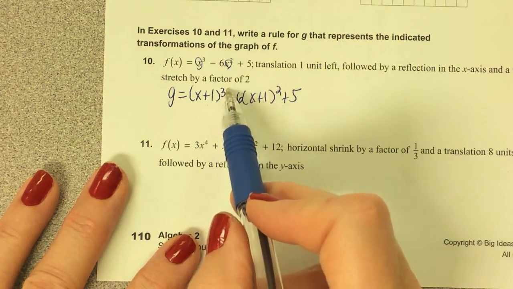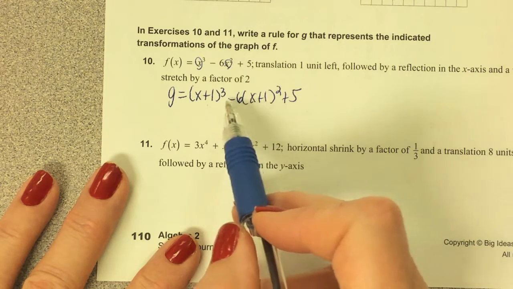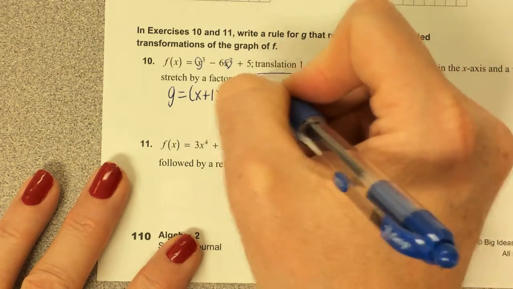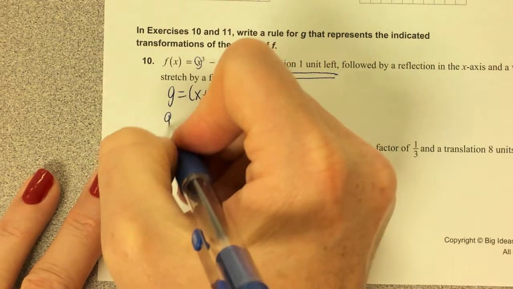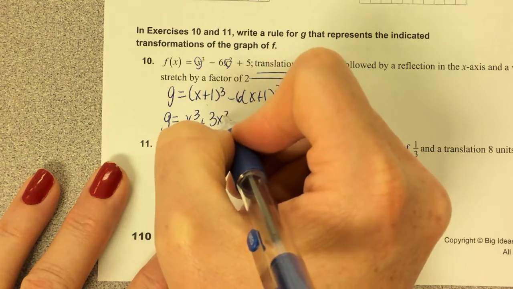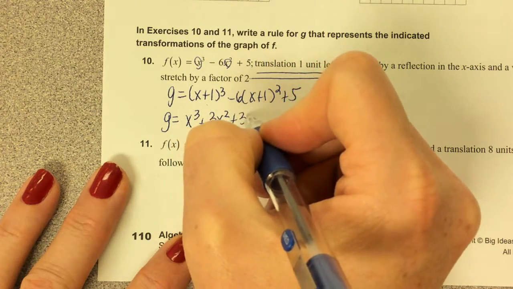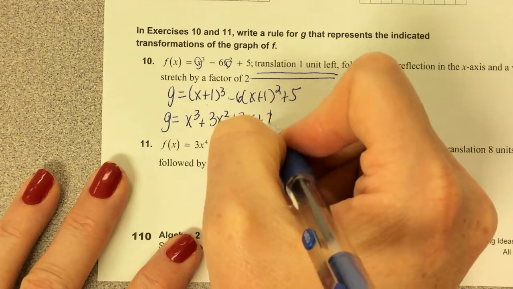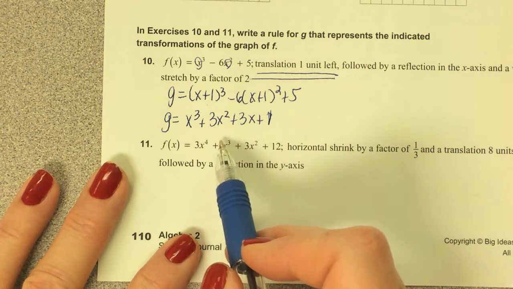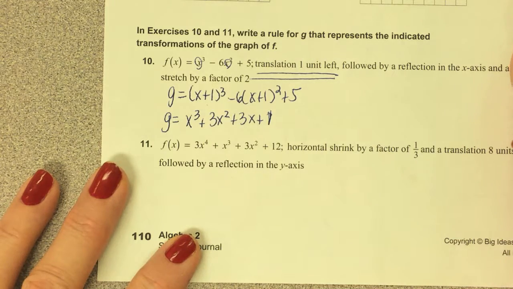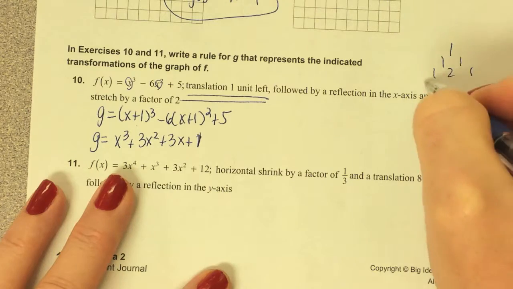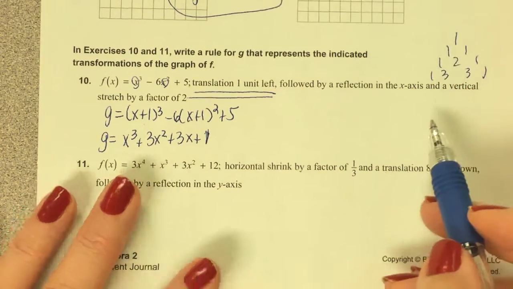And I have to cube this out and then square this out, multiply it by 6. That's just to do this part. When I cube this out, this is going to end up being x to the third plus 3x squared plus 3x plus 1. I'm kind of using Pascal's triangle, and I just kind of have it memorized. It goes 1, then 1, 1, then 1, 2, 1, then 1, 3, 3, 1. So this is what I'm doing.